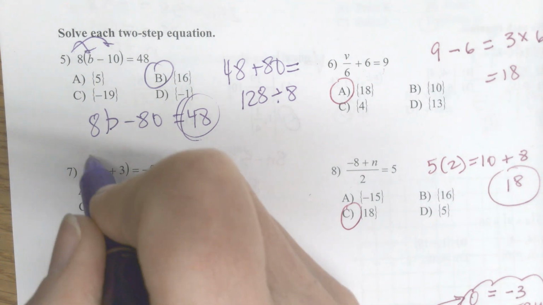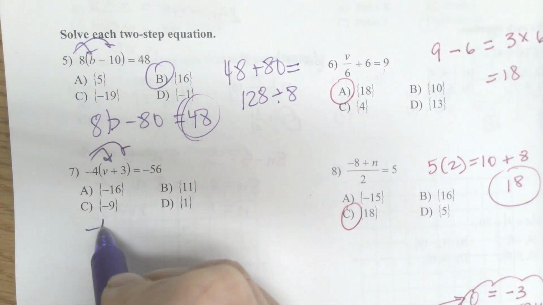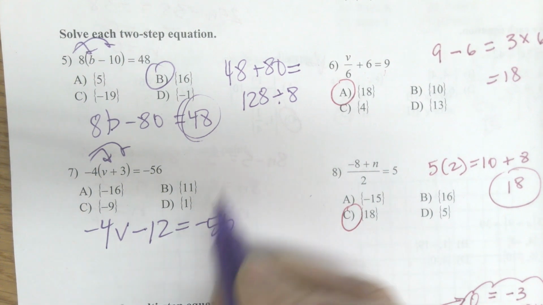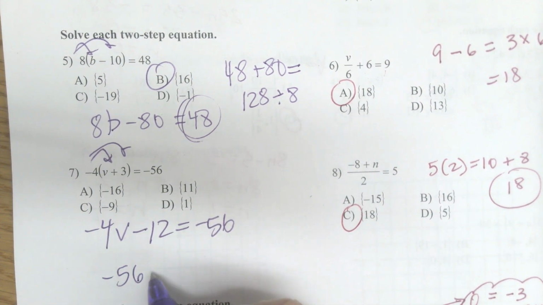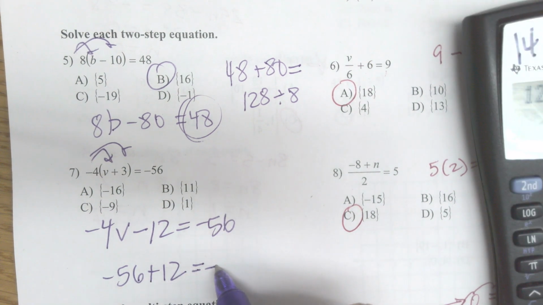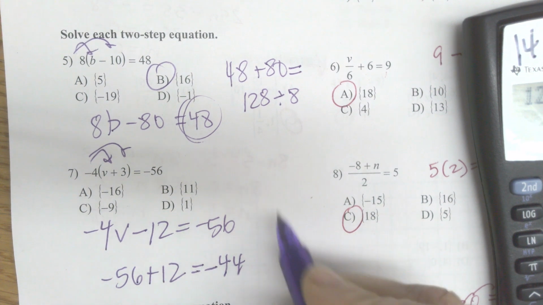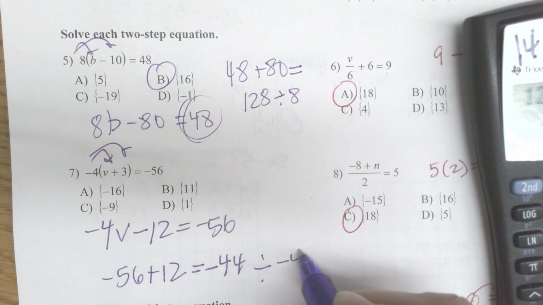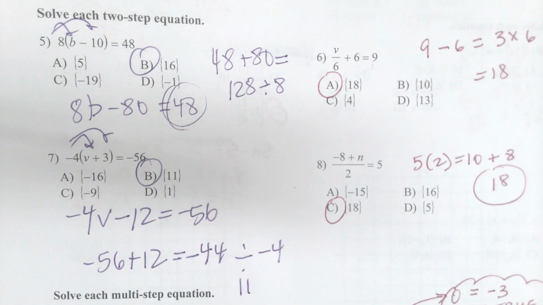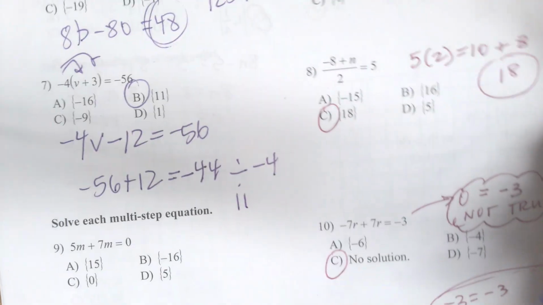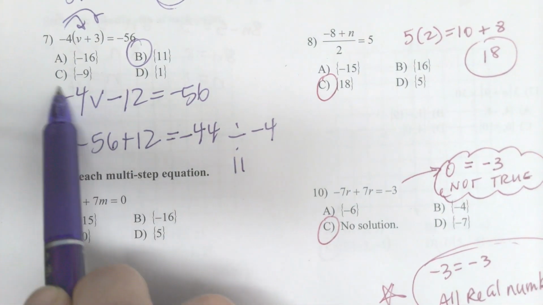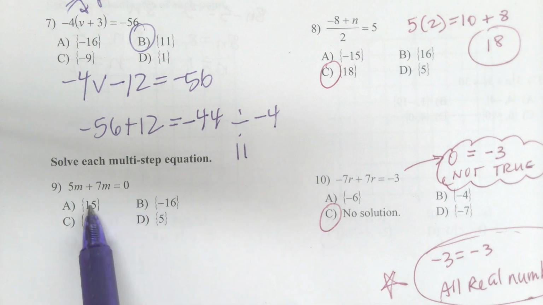Got another one where I have to distribute, watch out for signs. This is negative 4v minus 12 equals negative 56. So I'll start with the negative 56, I'll add 12, I'll get that answer. That's negative 44, and then I'll divide by negative 4, gives me positive 11. Find my solution. You don't have to show all that work. You don't have to worry too much about that. You can use your calculator to help you through. The key is that you know how to do it.